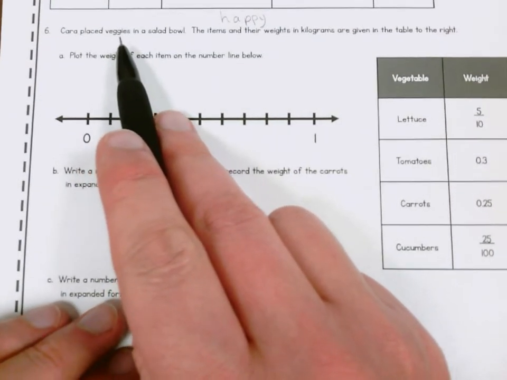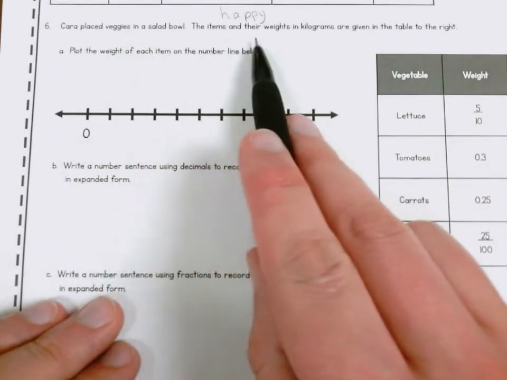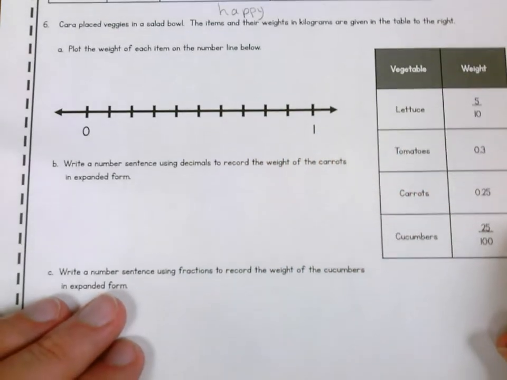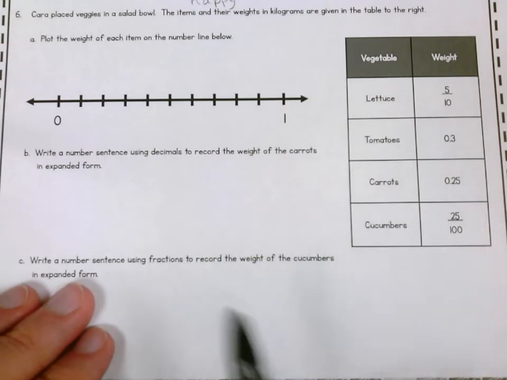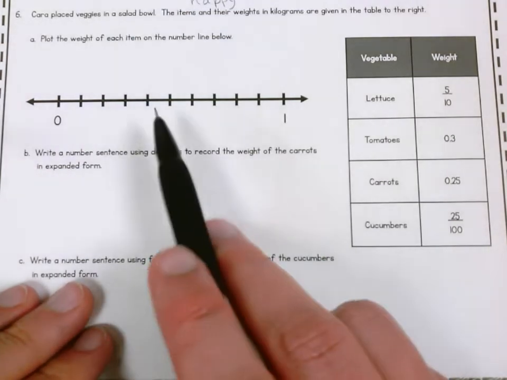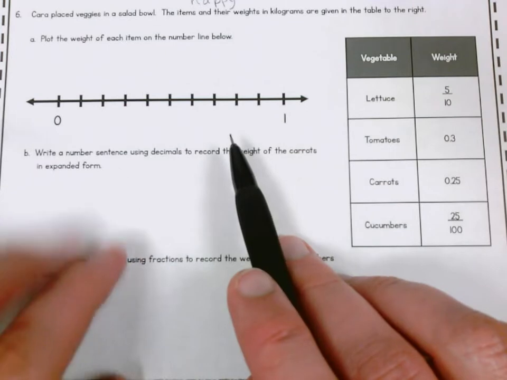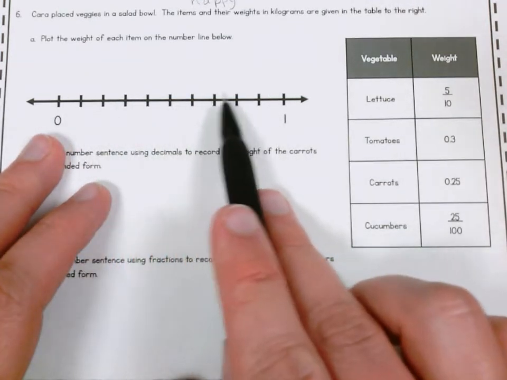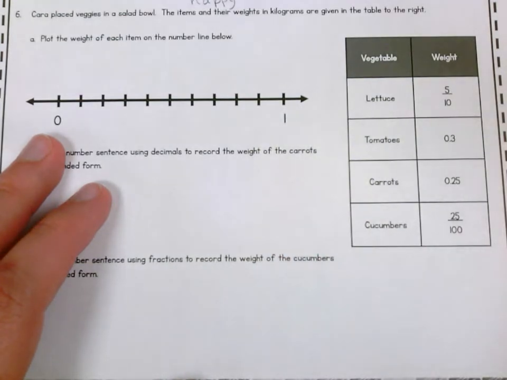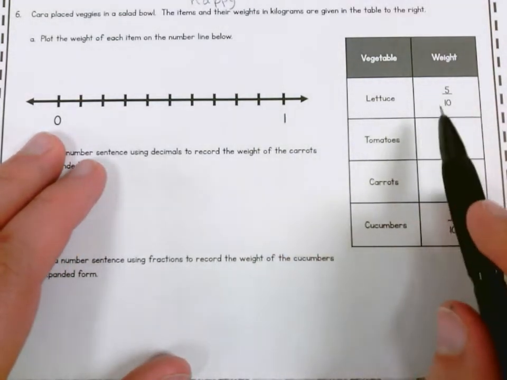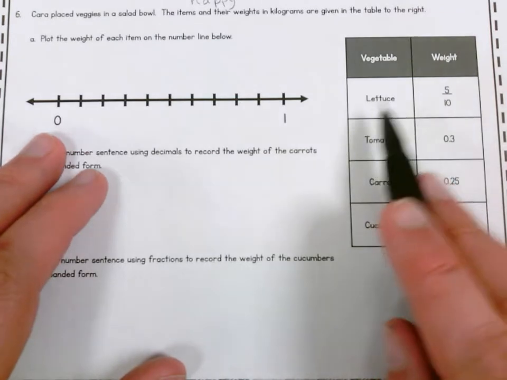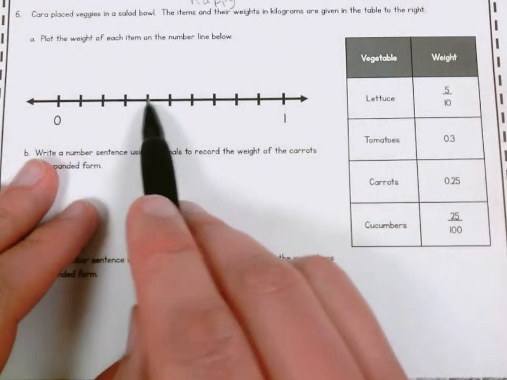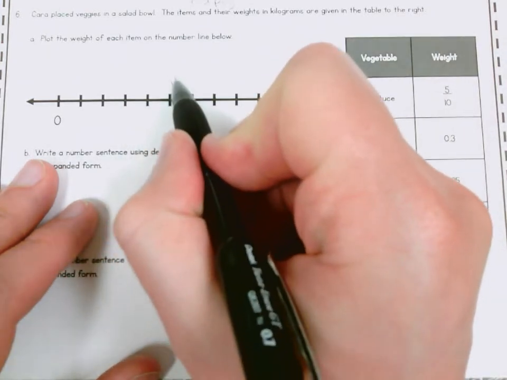Kara placed veggies in a salad bowl. The items and their weights in kilograms are given in the table to the right. Plot the weight of each item on the number line below. Alright, so we have a number line between 0 and 1, and it's 1, 2, 3, 4, 5, 6, 7, 8, 9, 10 parts. And so we'll just go down the list and make our line plot. So our first one is lettuce, 5 tenths. So 1/10, 2/10, 3/10, 4/10, 5/10. So here's our lettuce.